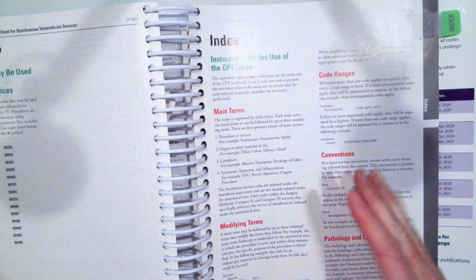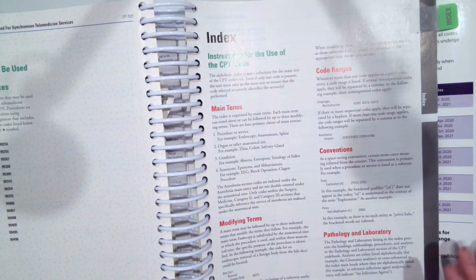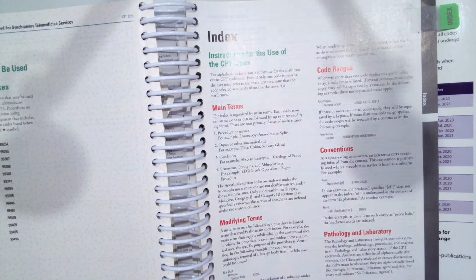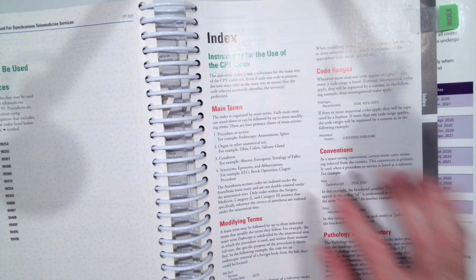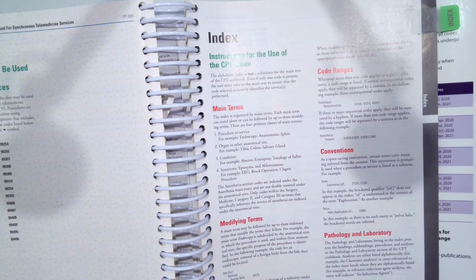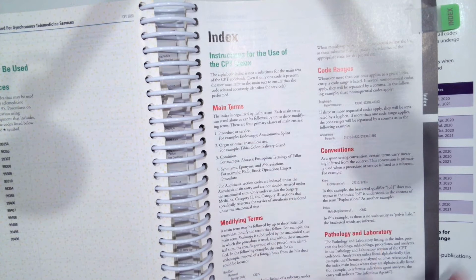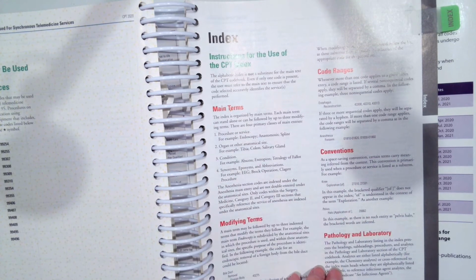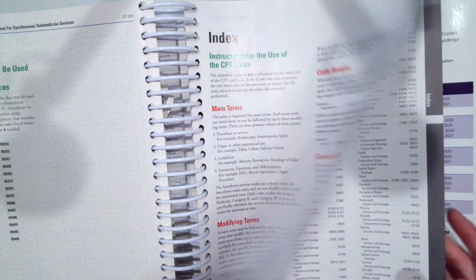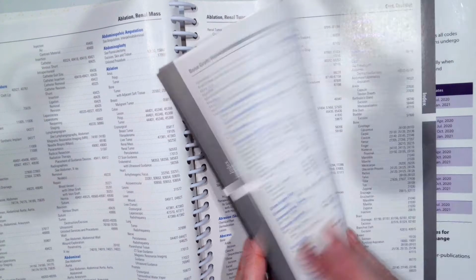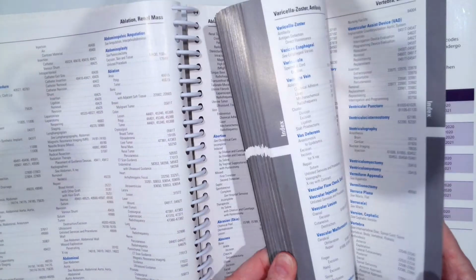So next in the back of the book is the index. Now this is where you actually will look up the procedure or service you're coding using your CPT book. It gives us examples, tells us to code using the main term, tells us what coding ranges are, conventions. So make sure and read this. And you can see everything's alphabetical. It starts with A and goes all the way to Z.